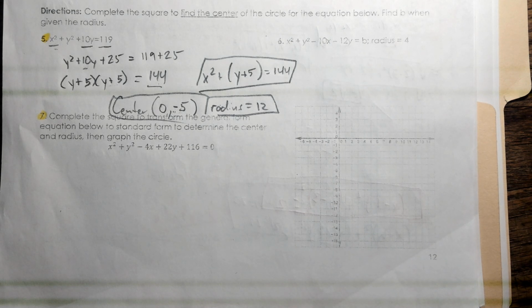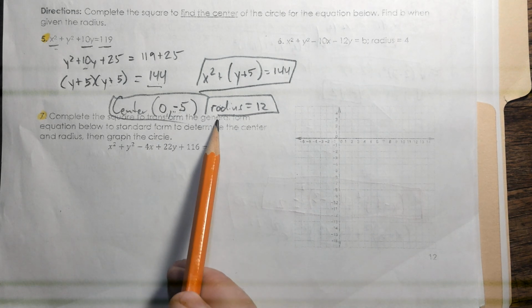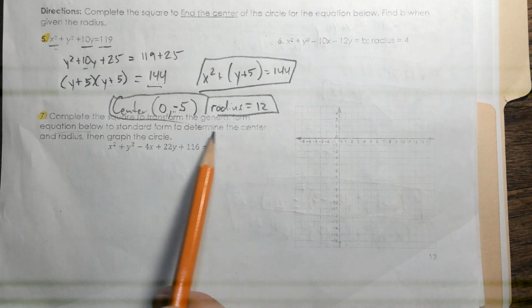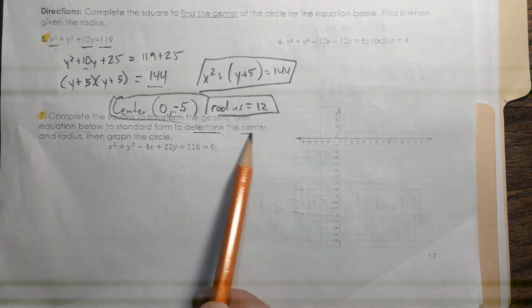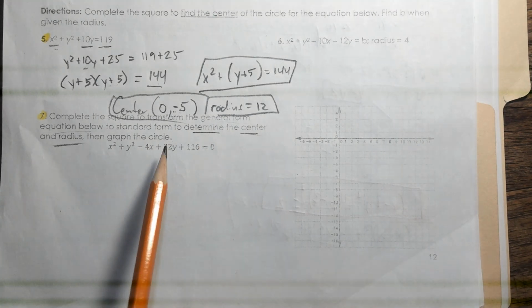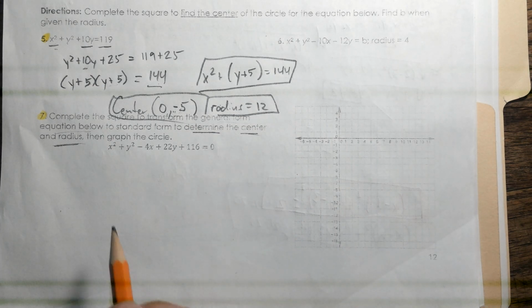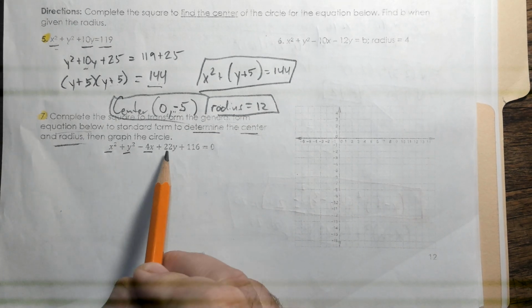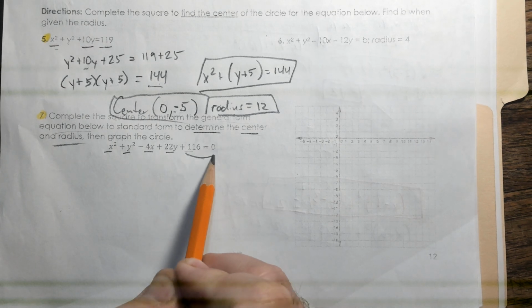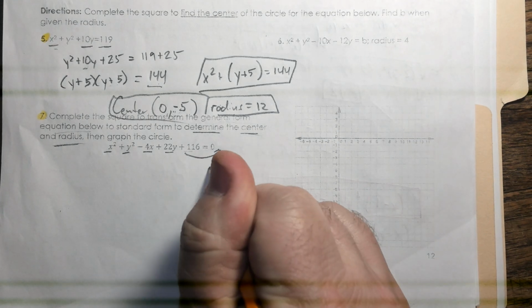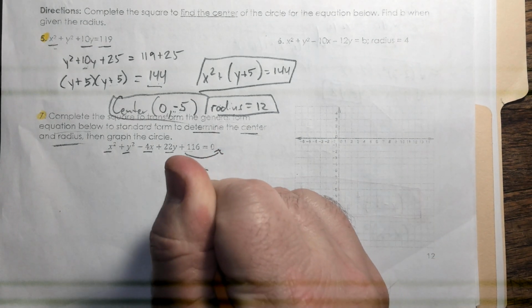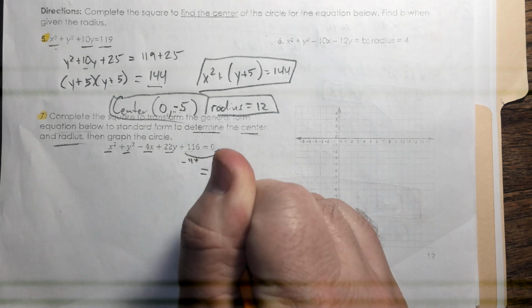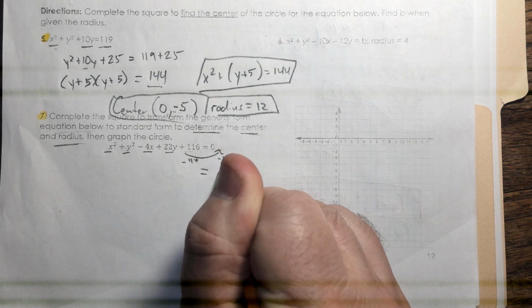All right, so number 7: complete the square to transform the general form equation below to standard form. Determine the center and the radius, then graph the circle. So, lucky us, we got an x squared and an x, and a y squared and a y, and then this guy's going over here. So we subtract 116 from both sides.